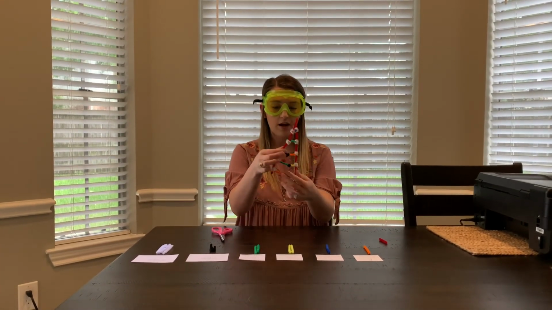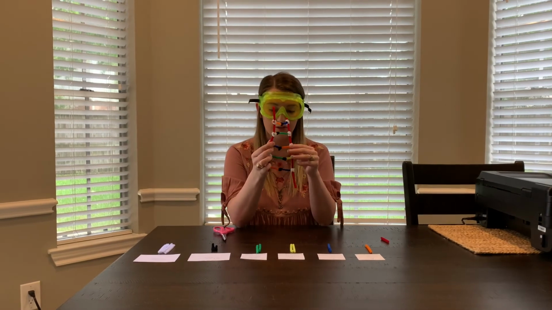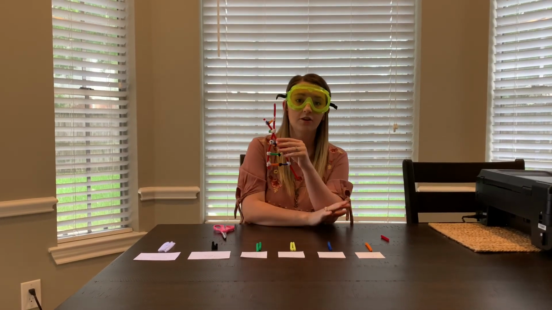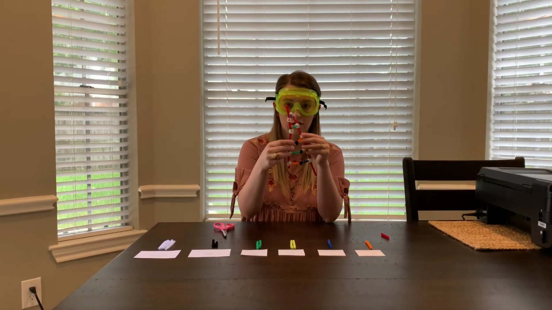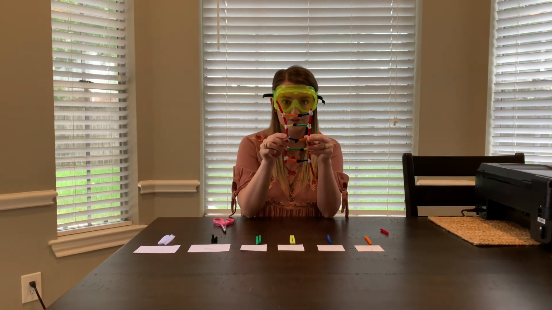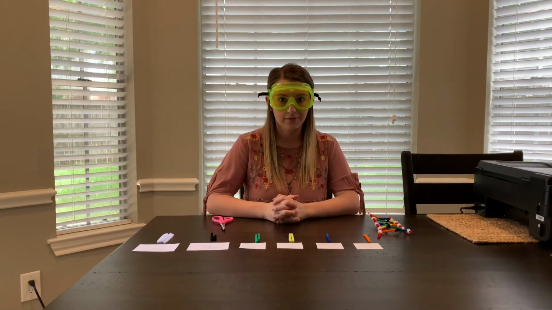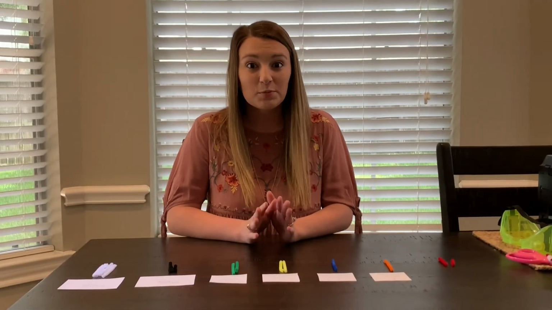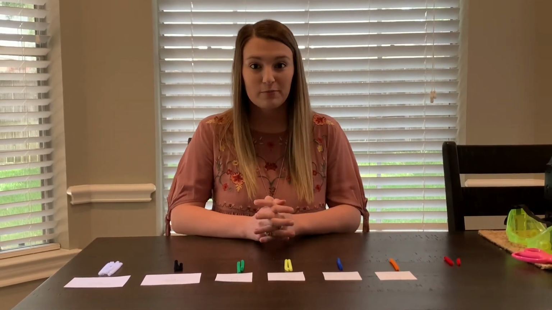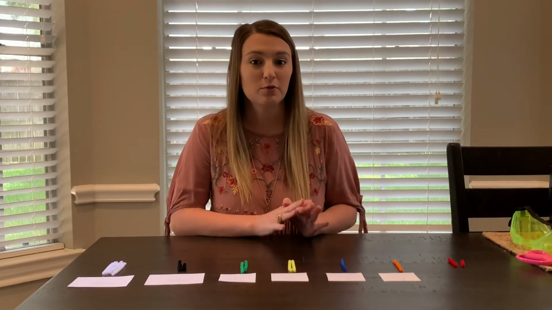So once you have this completed, there's a little folder in your science notebooks. You can untwist it so that it's flat and then place it in that folder in your science notebook. Okay, so at this point, all of our DNA models should be in the science notebooks, put away.